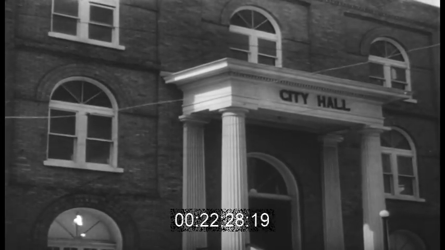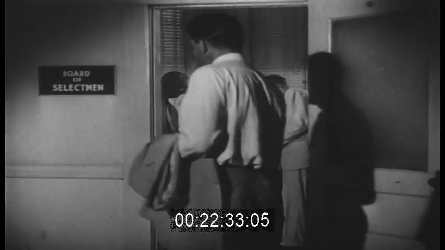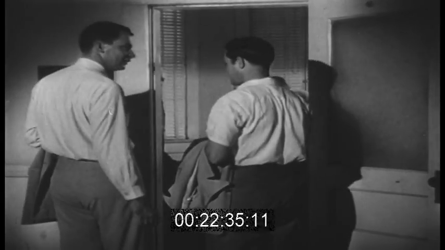This board, which has its offices in the City Hall, has in this community 3 members, freely elected by the citizens of the township.